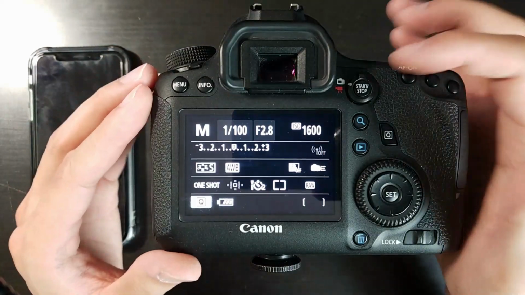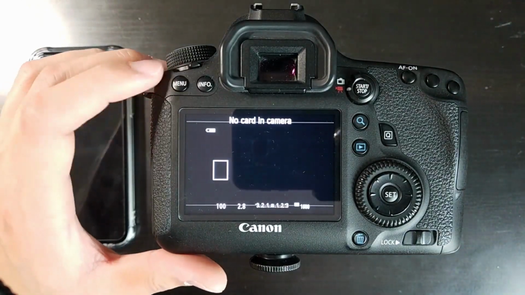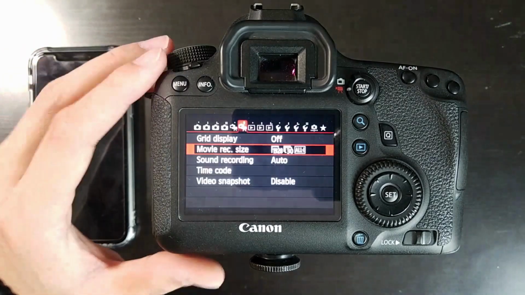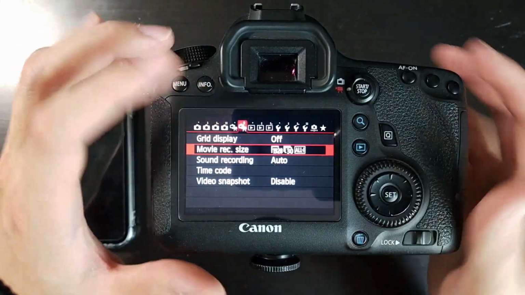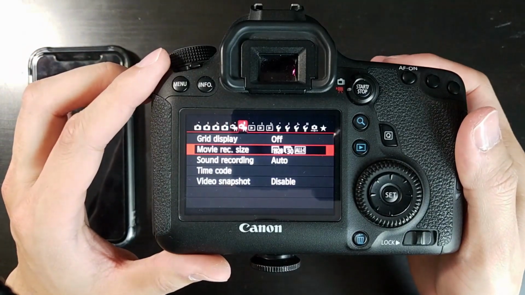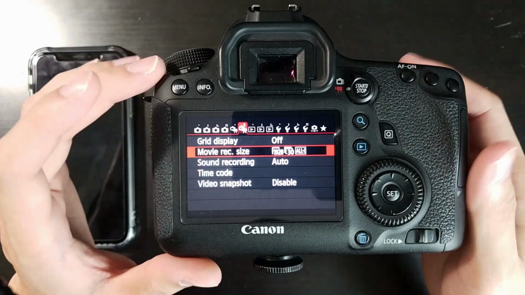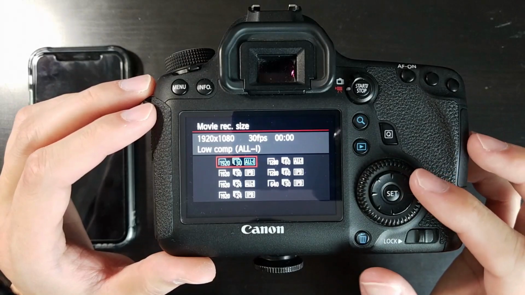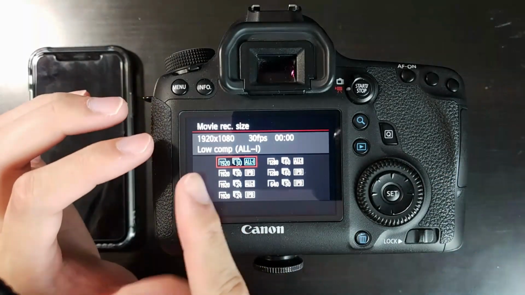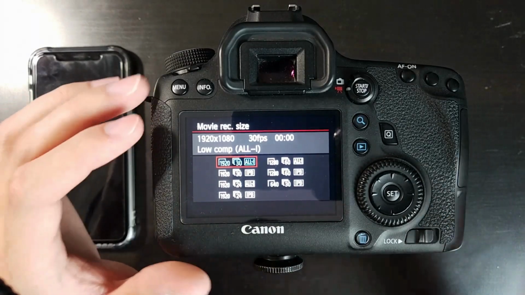On Canon cameras, which I have here, you're going to have to turn it onto the movie mode, and then we're going to hit the menu setting right here, and you'll see these two icons right here on top. Those are the settings for the video. If you see, it says movie recording size, that is the resolution that we're going to be using. So we're going to click that. It says 1920 by 1080p, and the industry standard for FPS is 24 FPS.